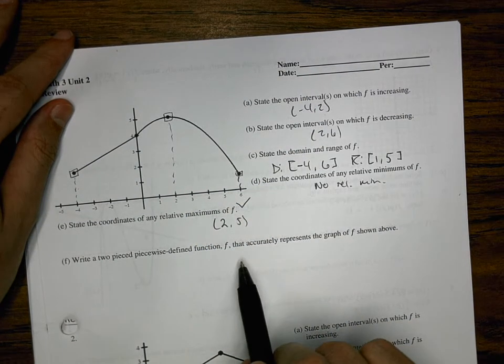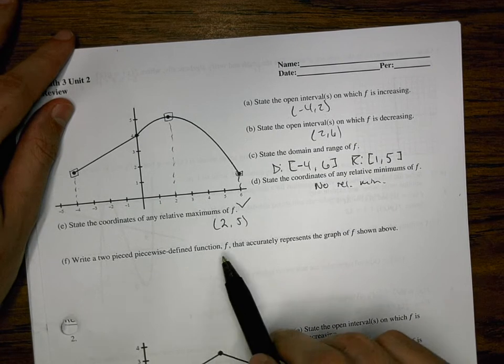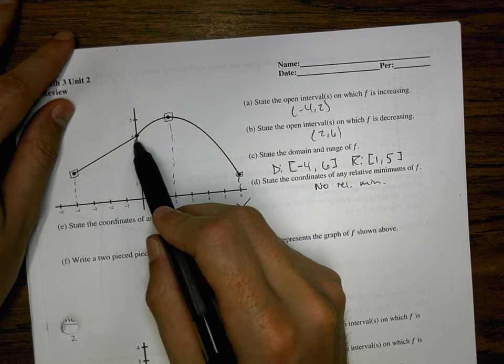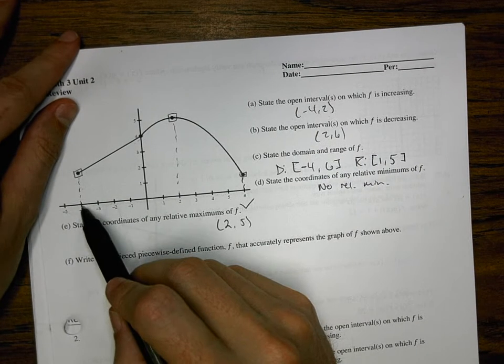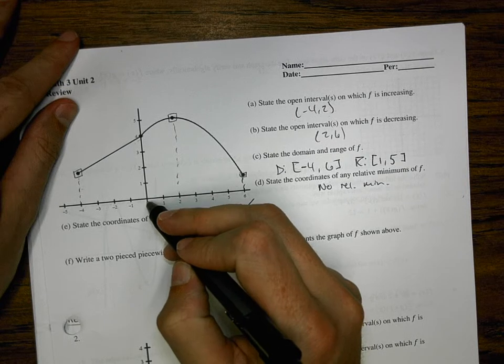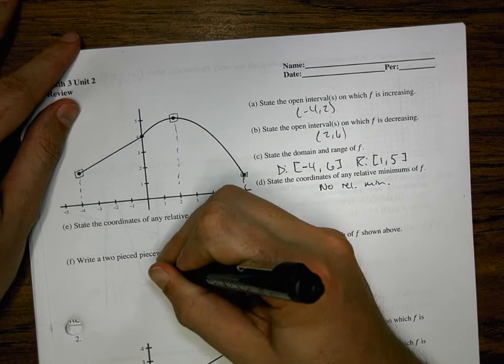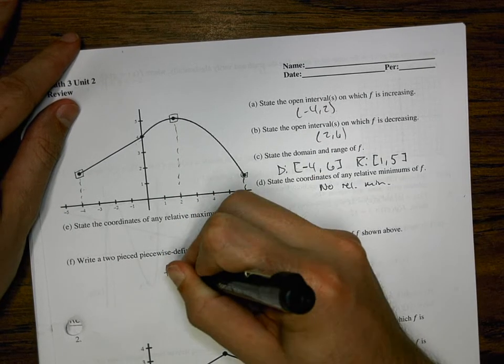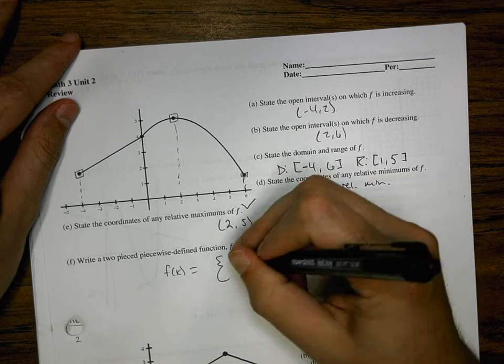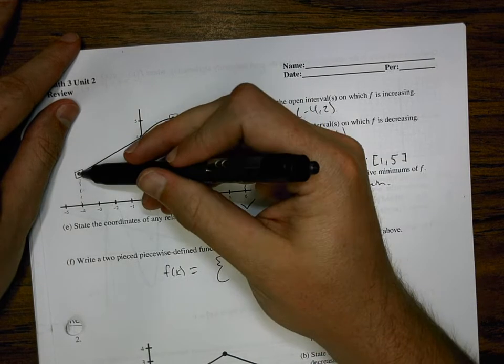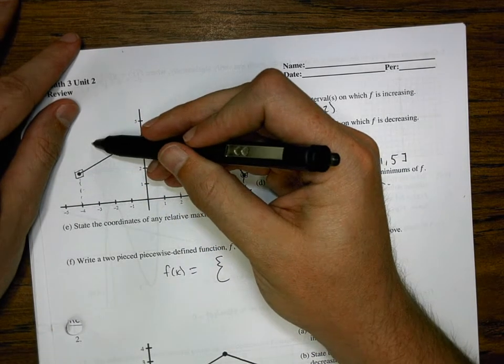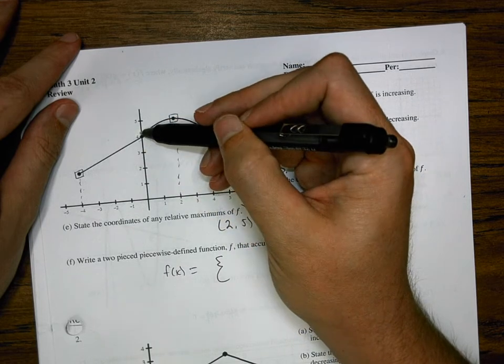And for a piecewise defined function, one of them is a linear function, and that's a linear function between -4 and 0. So I'm going to say f of x equals, my slope is up 1, 2, right 1, 2, 3, 4.